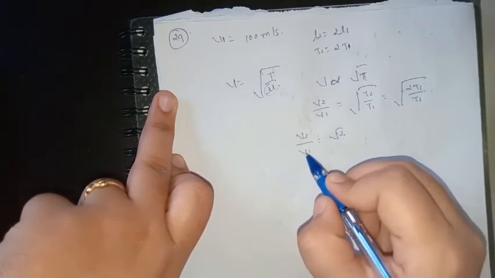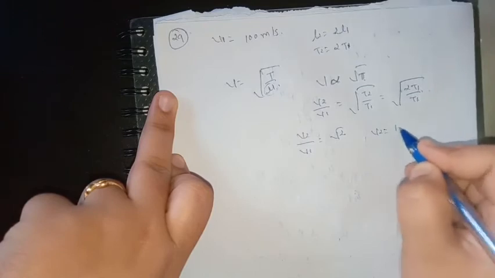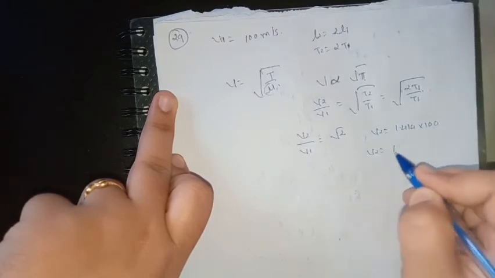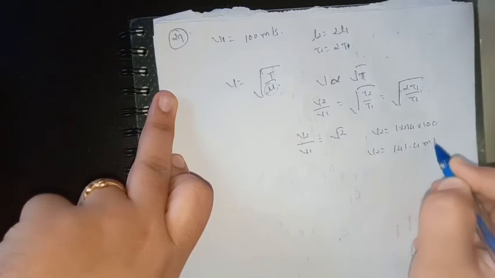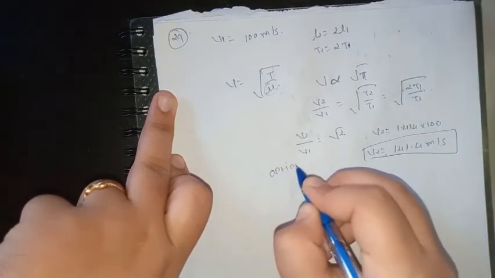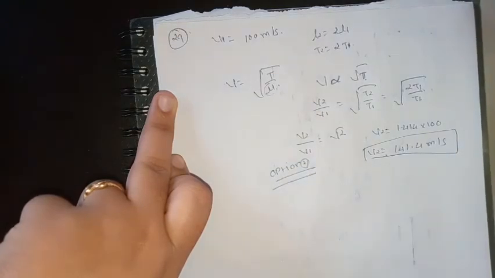V1 is 100 meter per second here, so V2 will be 1.414 into 100. So V2 is 141.4 meter per second. So option 2 is the correct option.